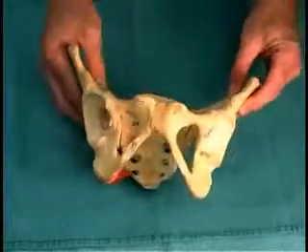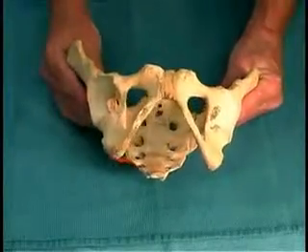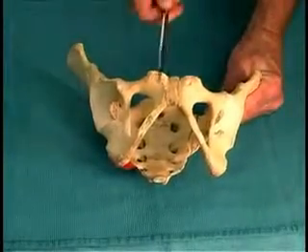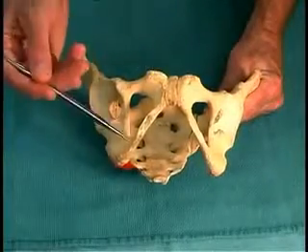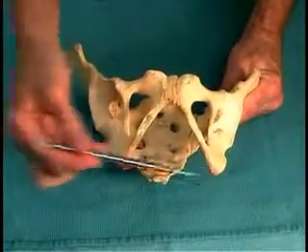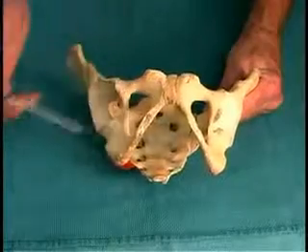To look at the osteology and the orientation of the next cadaver specimen, I'll just rotate this around into this position: pubic symphysis here, ischiopubic rami going this way, and the ischial tuberosities here. So this is the urogenital triangle.